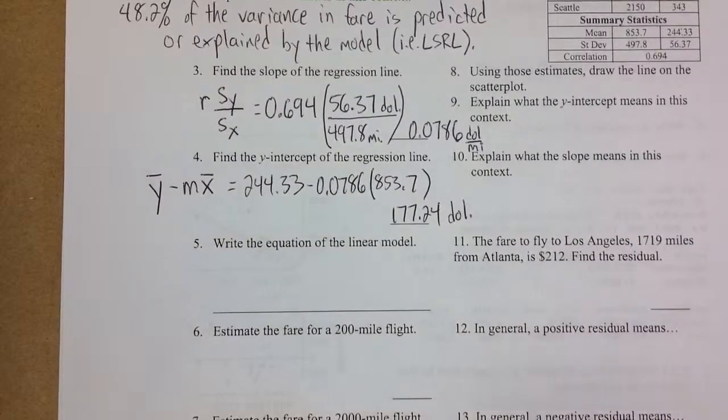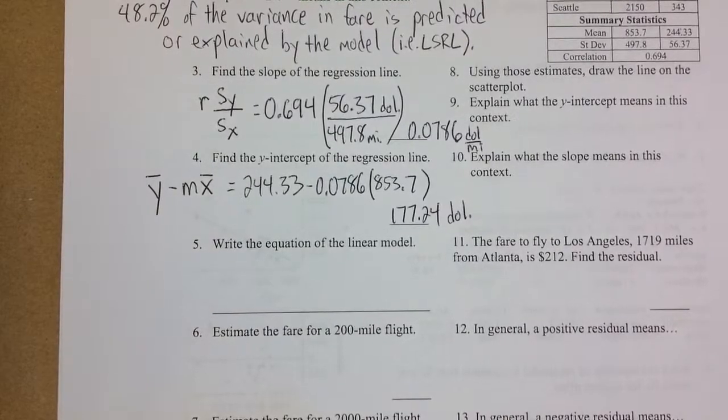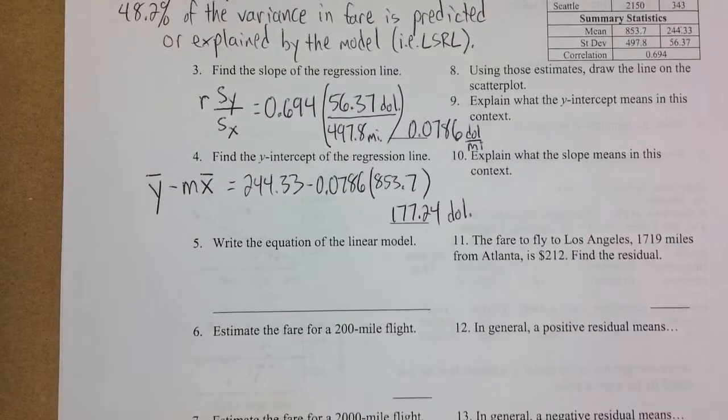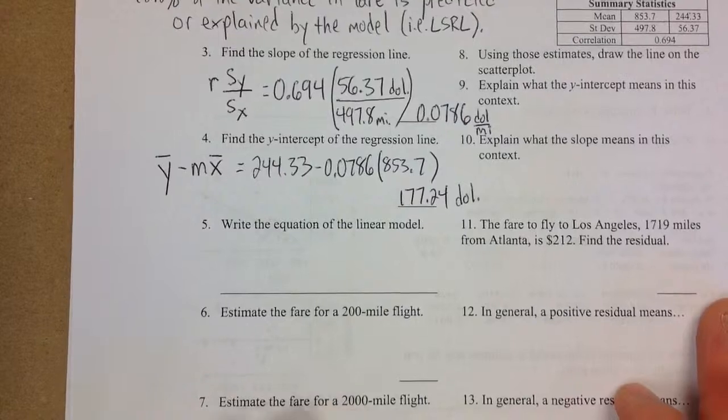So I and the College Board will require that you know how to find the slope and the y-intercept of a least squares regression line without data. In other words, just being given the means, the standard deviations, and the correlation coefficient. And like I said, the formulas are given to you, so it's not that difficult.